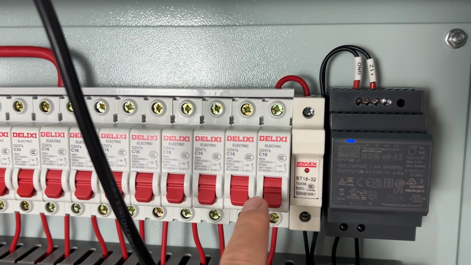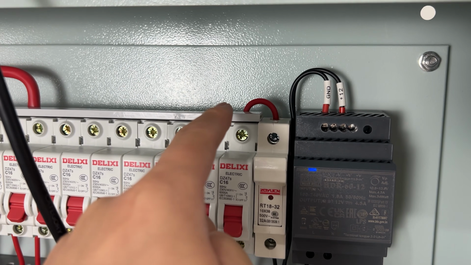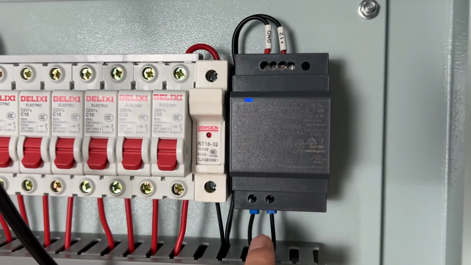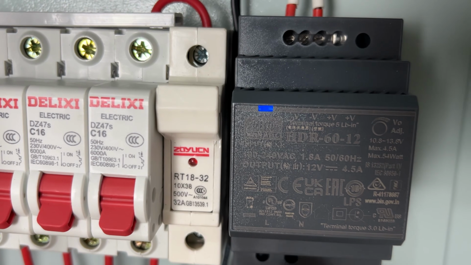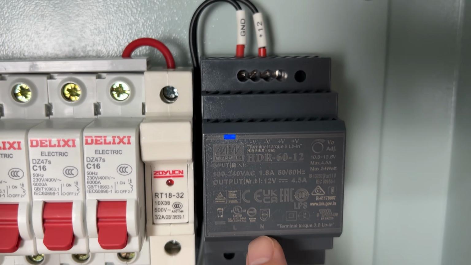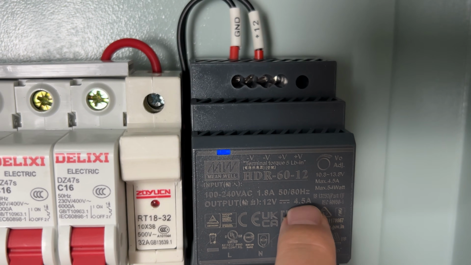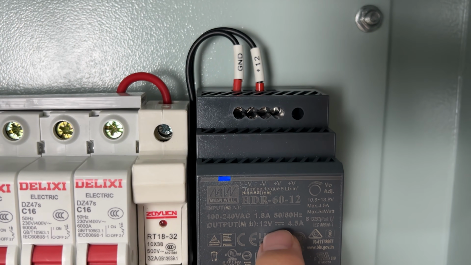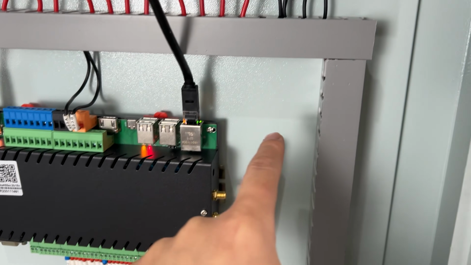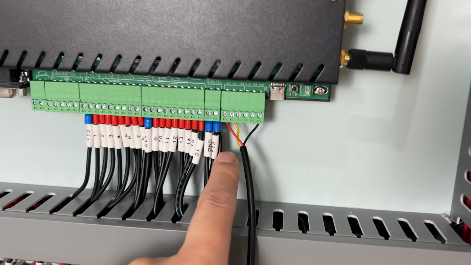And here you can see the power supply that has the AC input, and this output is connected to this one, because this one is L, and this is N. So that will output 12 volt and 4.5 amp, and this is the 12 volt output. This 12 volt output will go to here, for this controller.